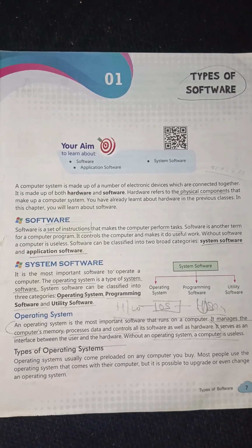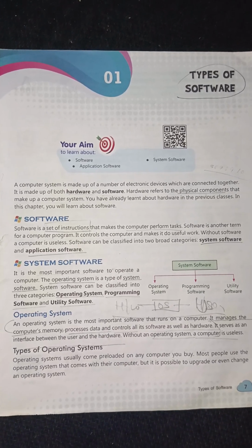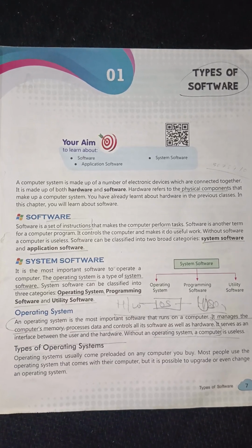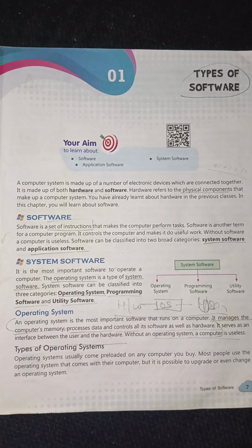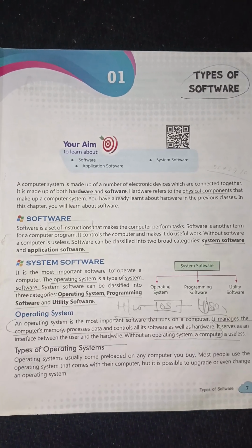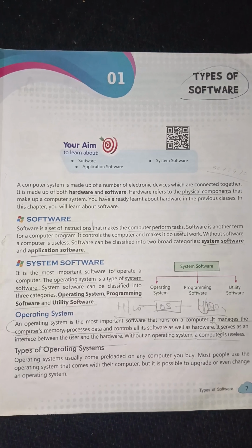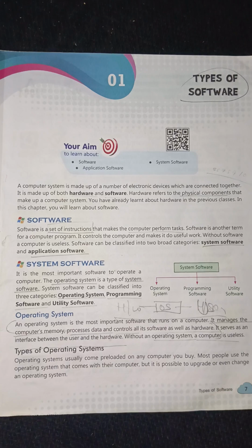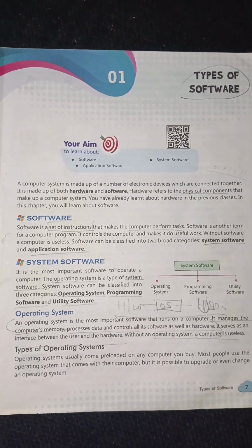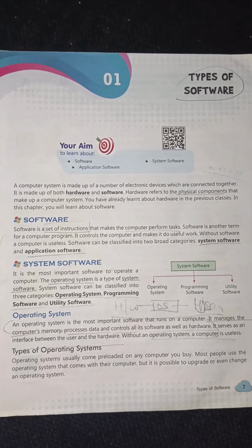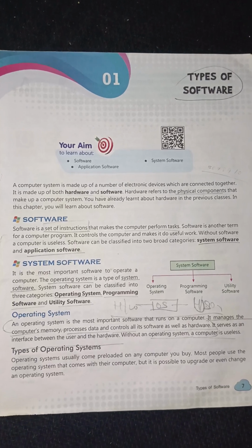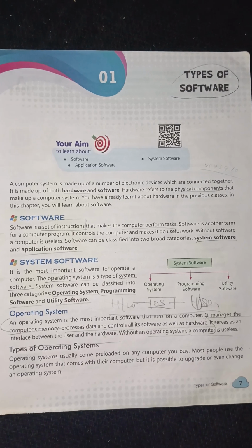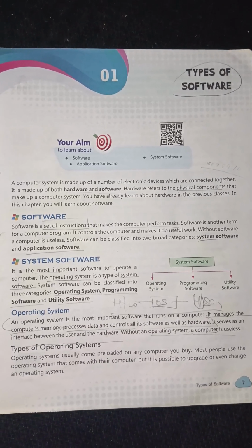Before going to learn about the software, let us know some basic points of computer. A computer system is made up of a number of electronic devices which are connected together. It is made up of both hardware and software. That is, hardware refers to the physical components that make up a computer system. Hardware is nothing but any component that we can see or touch. What exactly is software? Software is nothing but a set of instructions or a program.